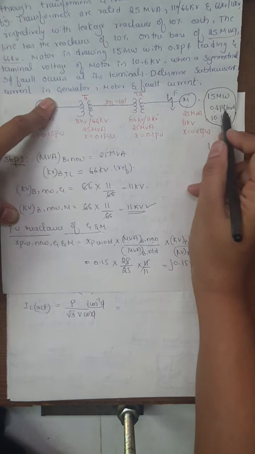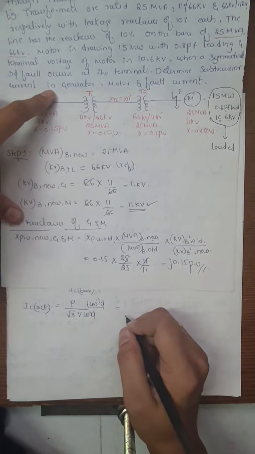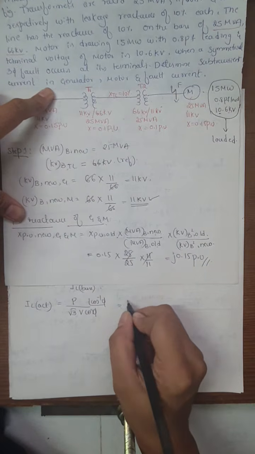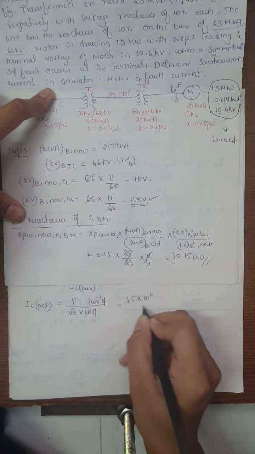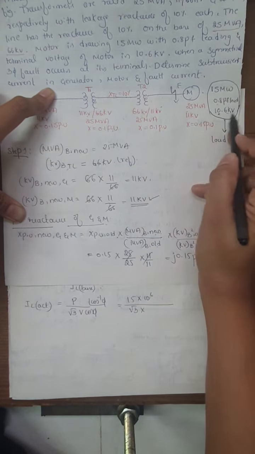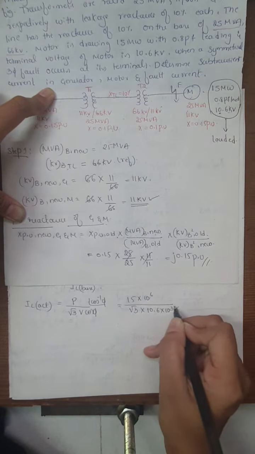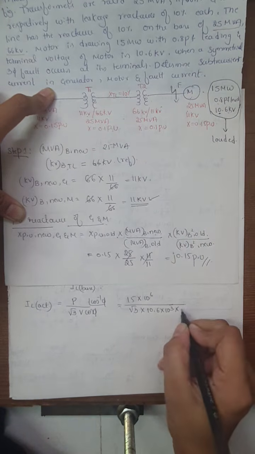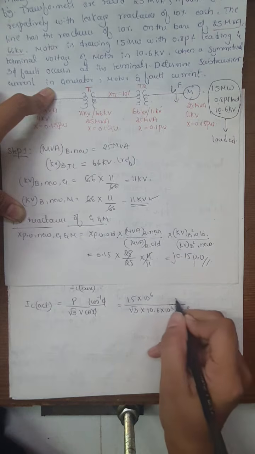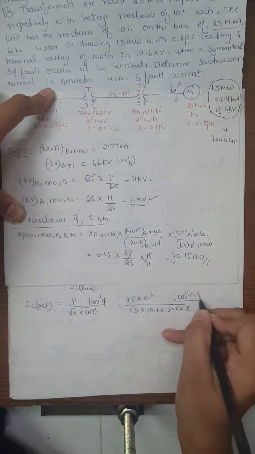15 megawatt, 0.8 power factor leading, 10.6 kilovolt. The same we will use in the actual calculation. Power is 15 megawatt divided by √3, voltage is 10.6 kilovolt, that is 10.6 into 10 power 3, and the power factor is 0.8, at an angle of cos inverse of 0.8.